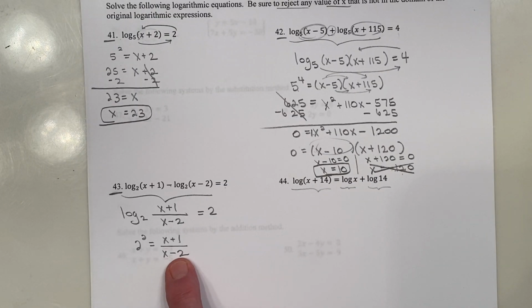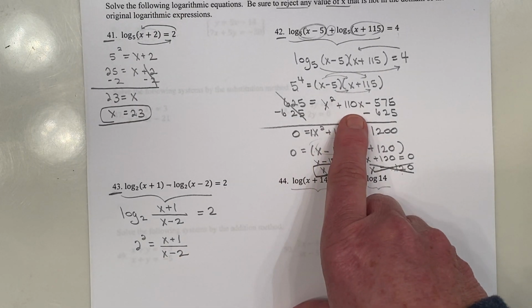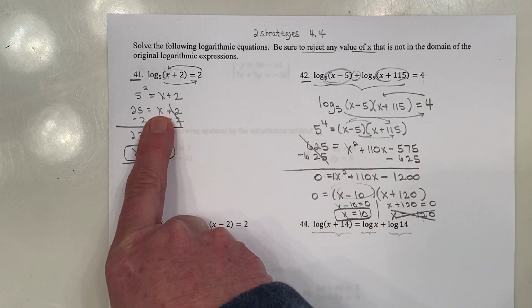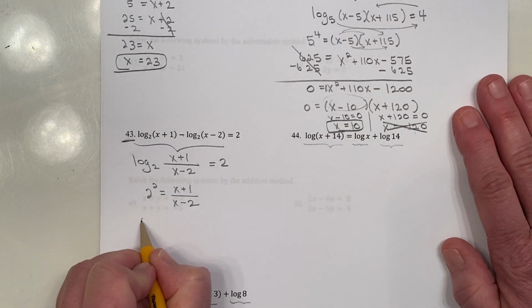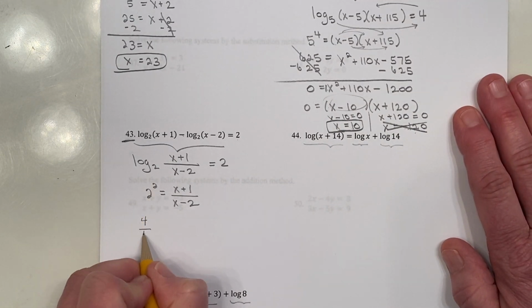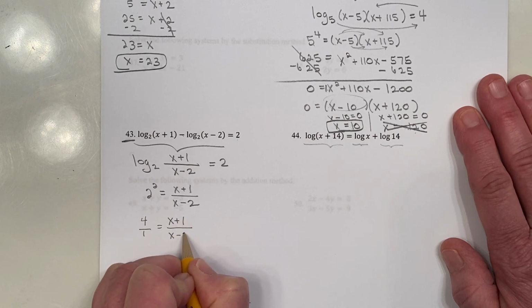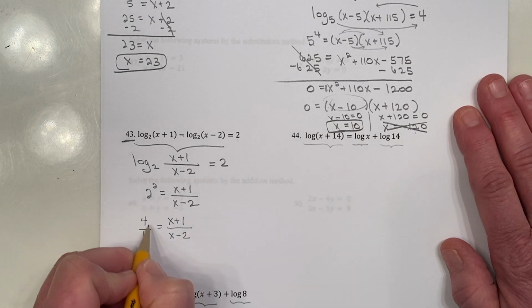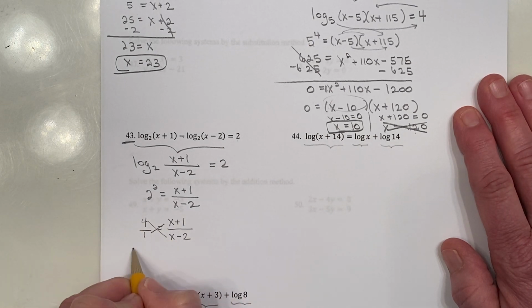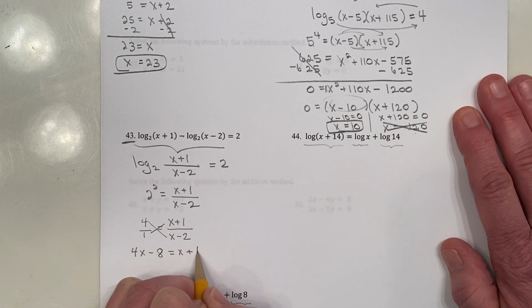How do we solve this algebraic equation? It doesn't look like this quadratic equation, nor does it look like this linear equation. Let's square the 2, make it 4, but make it a fraction. And then what we did is we cross multiplied. So multiply the 4 into both these terms. 4x minus 8 equals x plus 1.